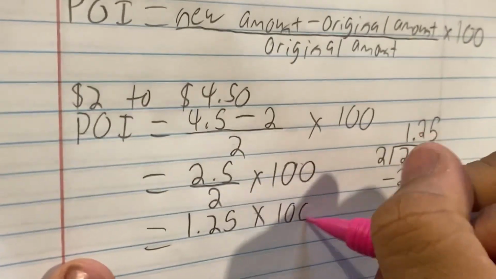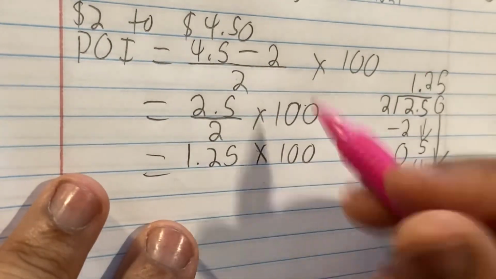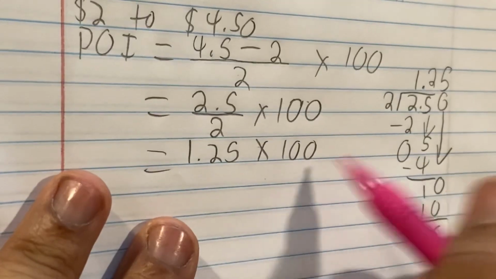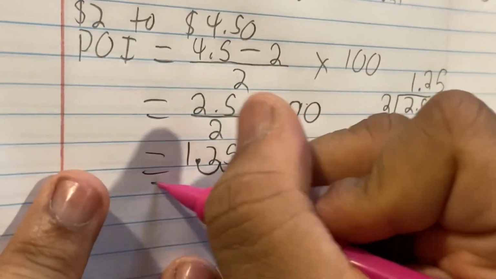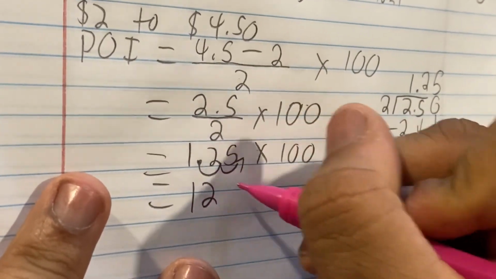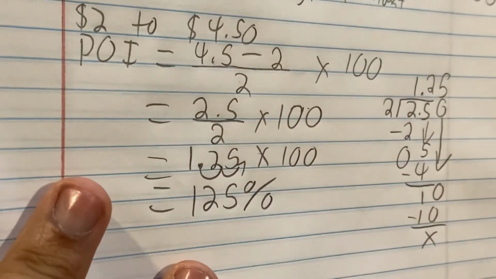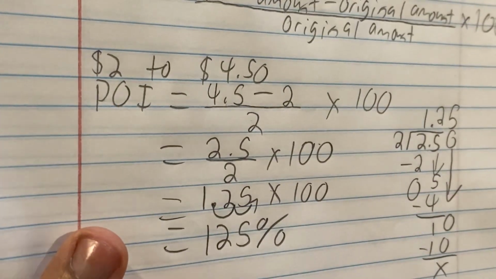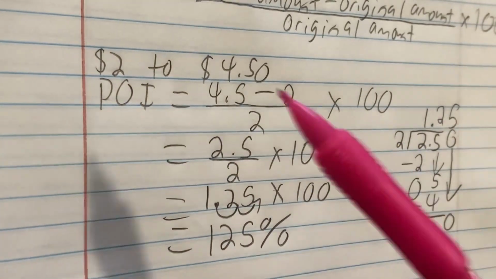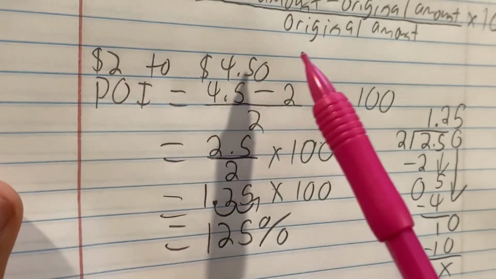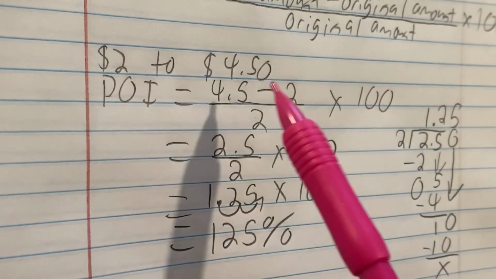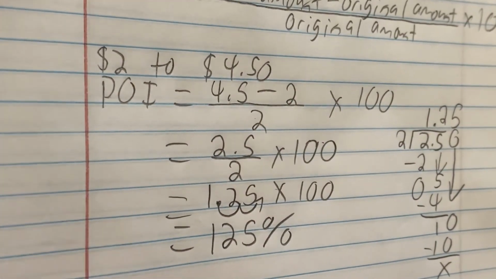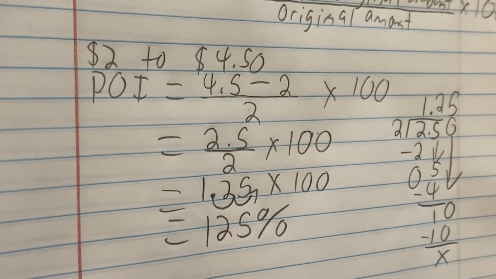When we multiply that number by 100, we don't really have to go into multiplying it. We know that when we multiply a number by 100, we just move the decimal point 2 places to the right. So our answer is 125%. If you're at the gas station, even though realistically I don't think any gas costs $2, if it goes from $2 to $4.50, then it had a 125% increase.